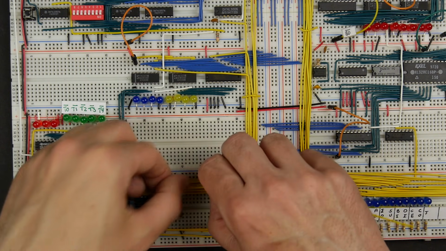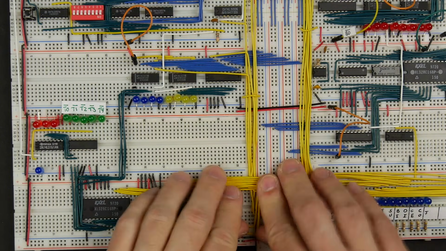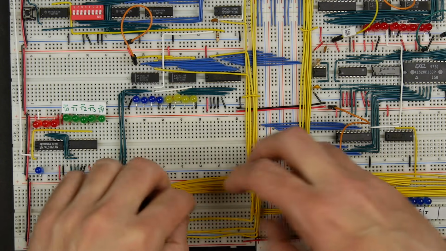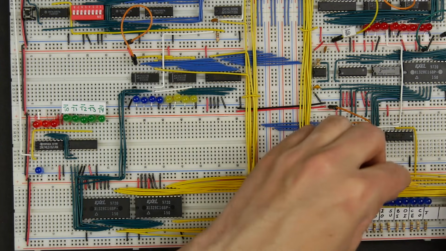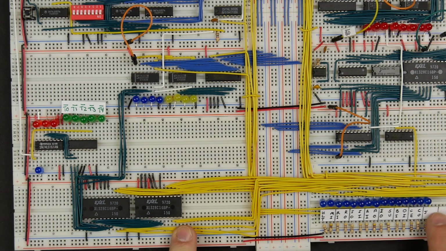And I/O 3 over here goes to counter enable. Get all those in there. Nice jumbled mess. And then I/O 2 down here comes around to counter out. And then finally I/O 1 goes to jump. And then I/O 0 is not connected for now. But we could add another signal over here, and that would be I/O 0.